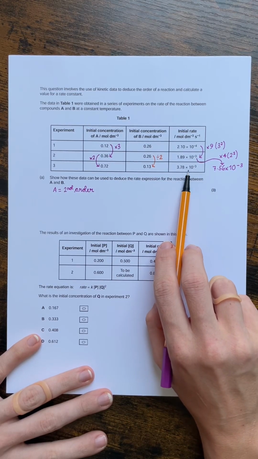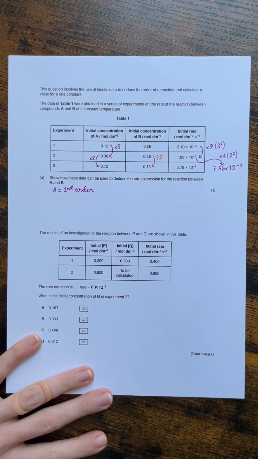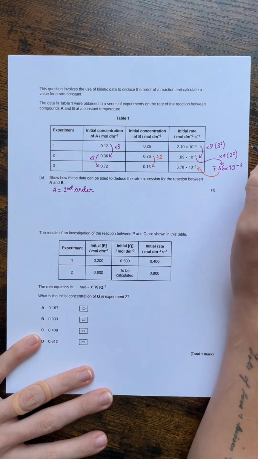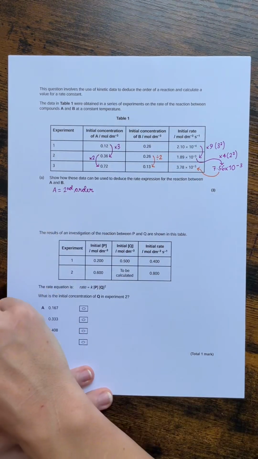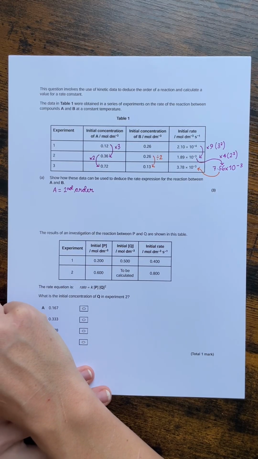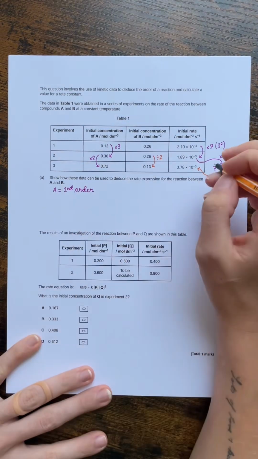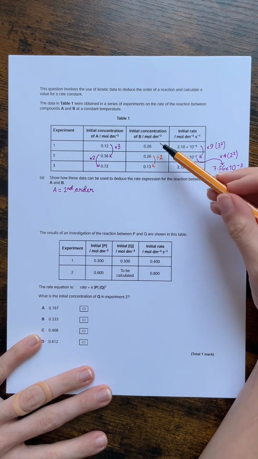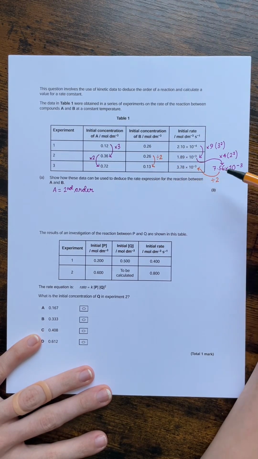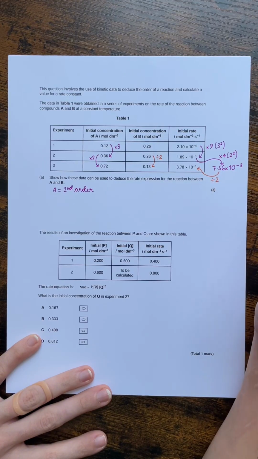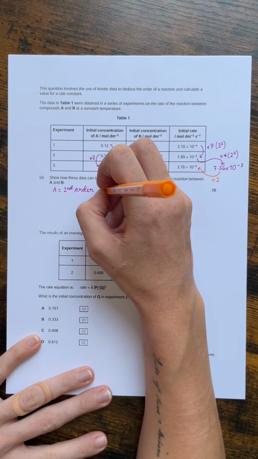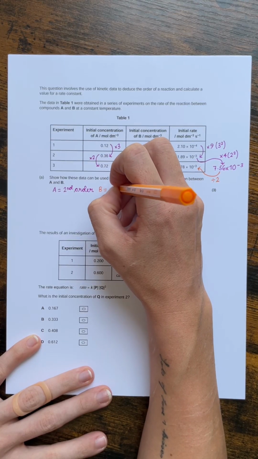Now that's not the final rate for our experiment. So I can now work out what happens to decrease the rate from 7.56 times 10 to the minus 3 to 3.78 times 10 to the minus 3, and that is dividing by 2. And because the concentration of B was divided by 2, and we can see that the rate was affected the same way, dividing by 2, that therefore tells us that B is a first order reactant.